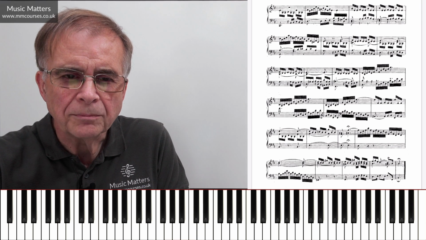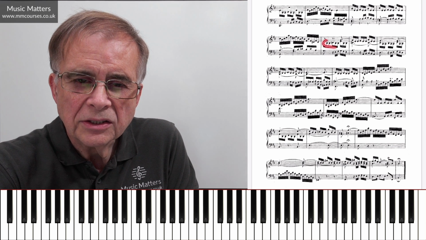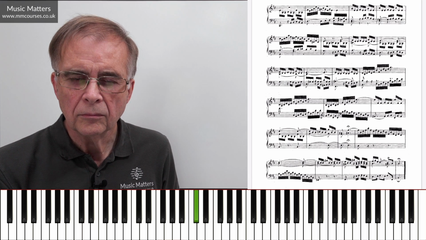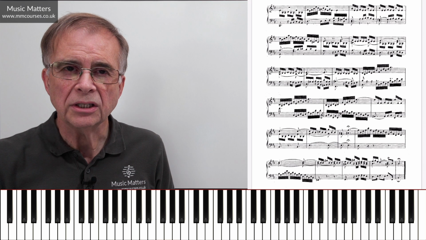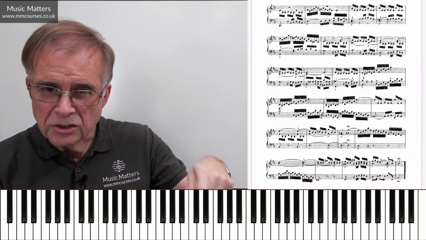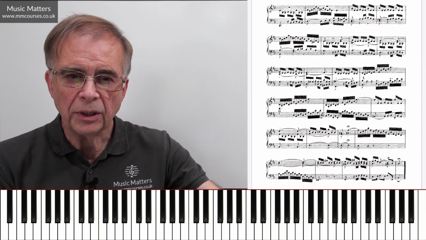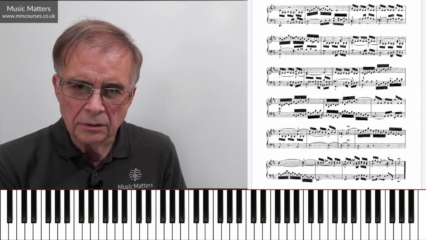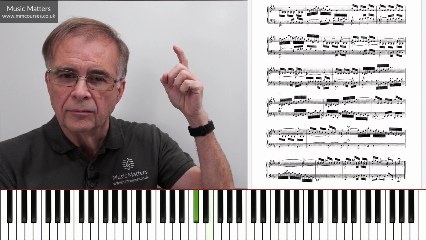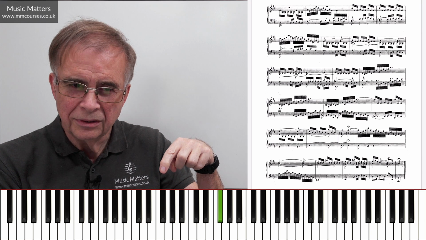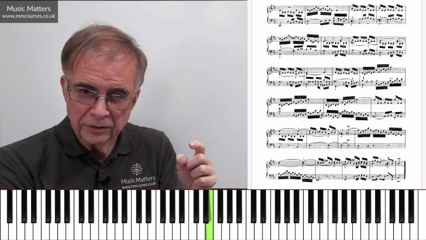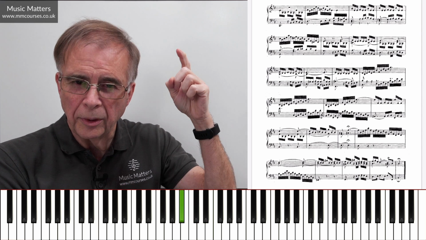Now, what happens next? Well, we've got this idea being used in conversation in the upper parts again. So see how this goes, along with long notes in the part that's not using that idea, and the two parts switching over. Upper part, second part, upper part, second part, upper part.